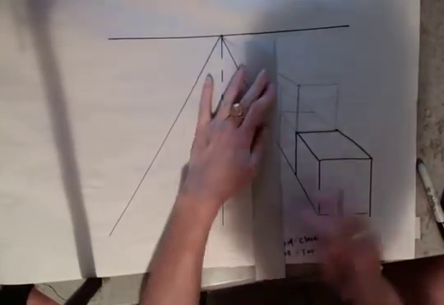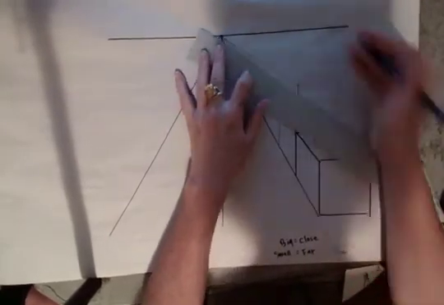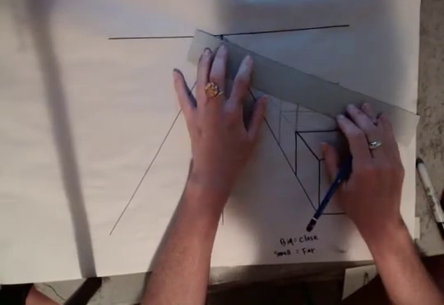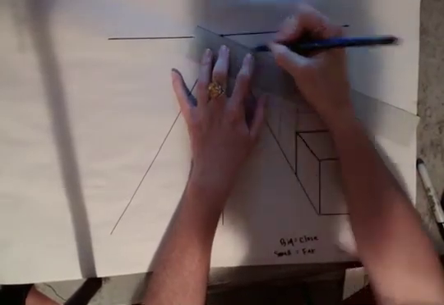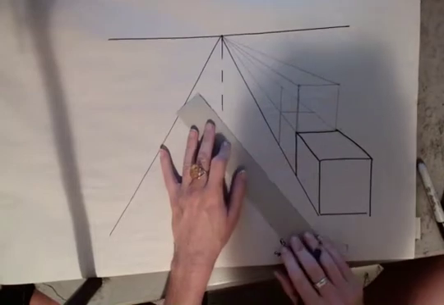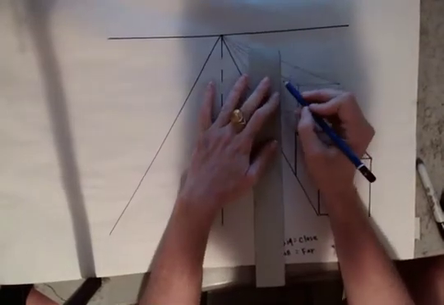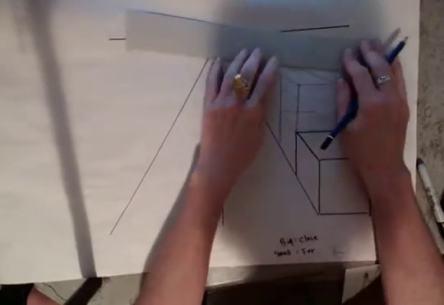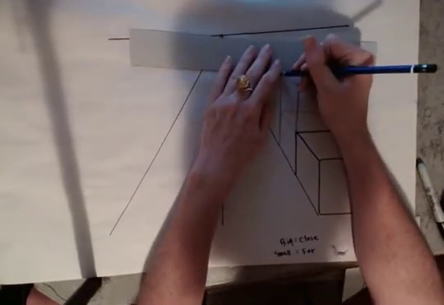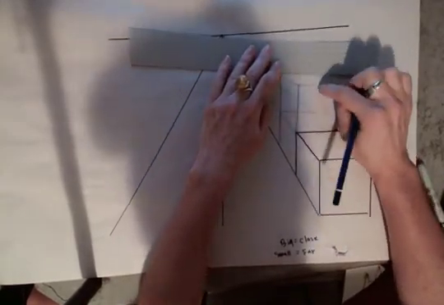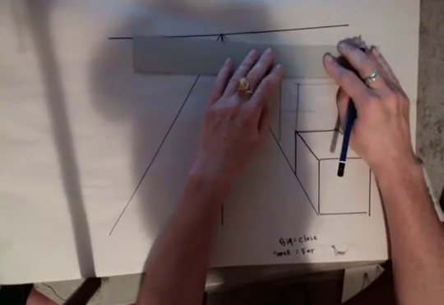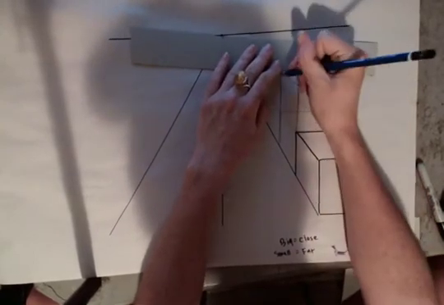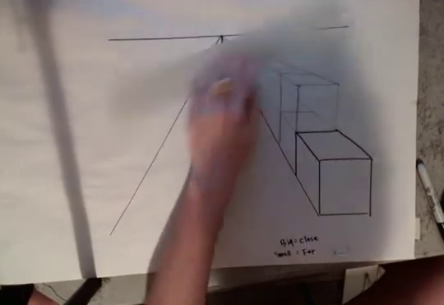Making another corner connect to the vanishing point. And then this vertical line and the horizontal line up here. Again, trying to make sure it matches up. Horizontal lines there.